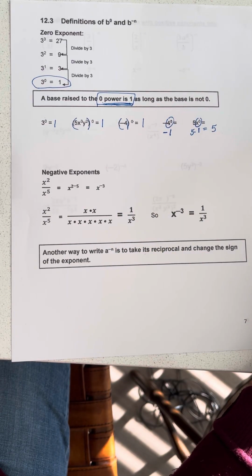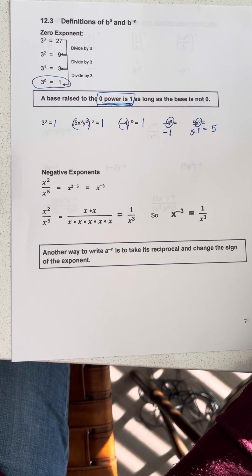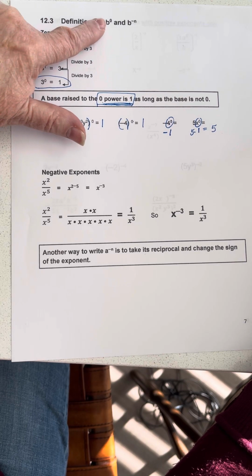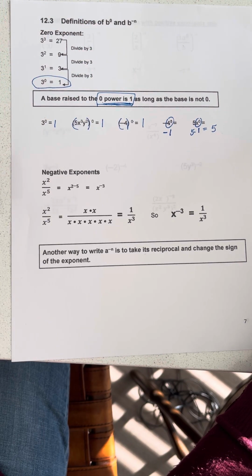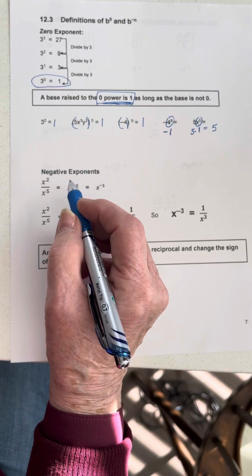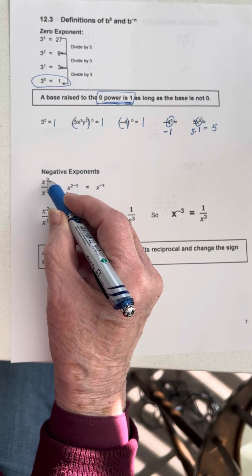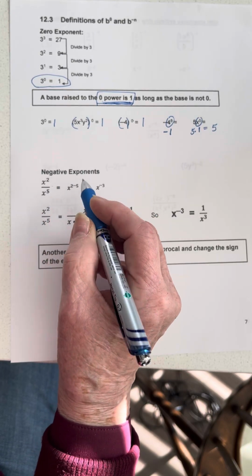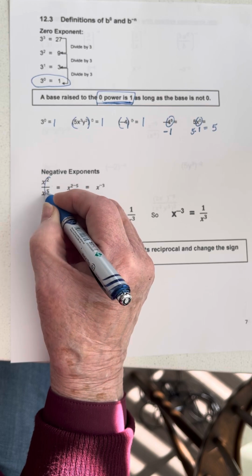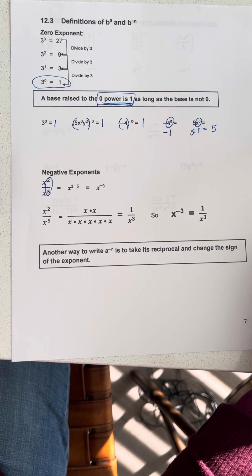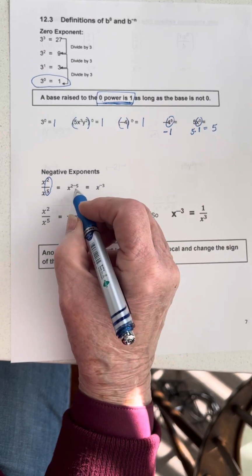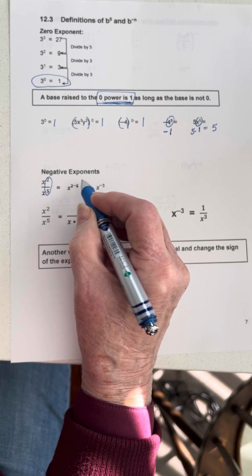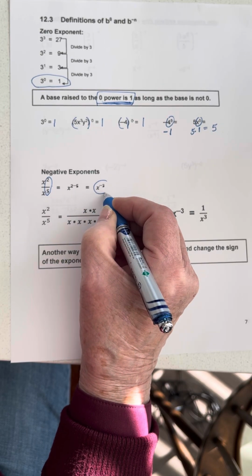Now let's take a look at negative exponents. Everything up to this point has been positive in 12.1 and 12.2. Now we're introducing 0, and now we're looking at negative exponents. So if we had this problem, x squared divided by x to the 5th power, we know that in division we would subtract the exponents. So 2 minus 5 would be negative 3.